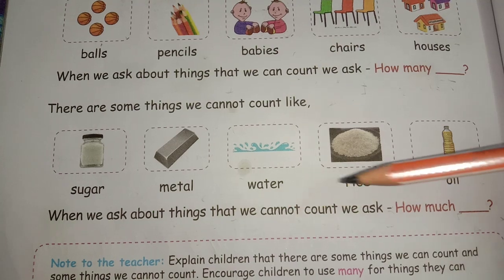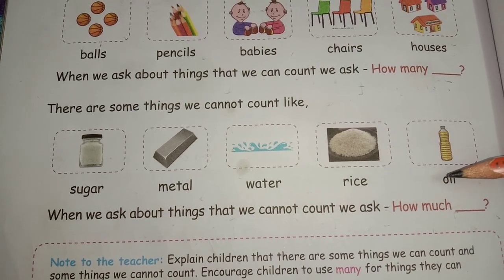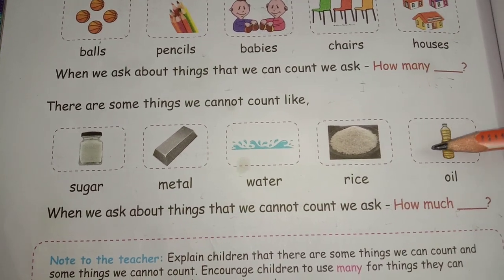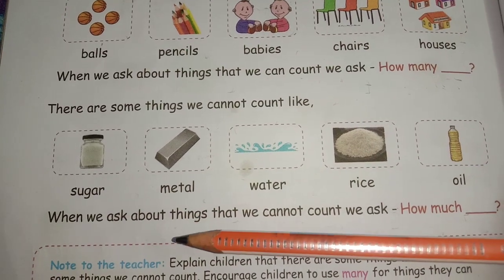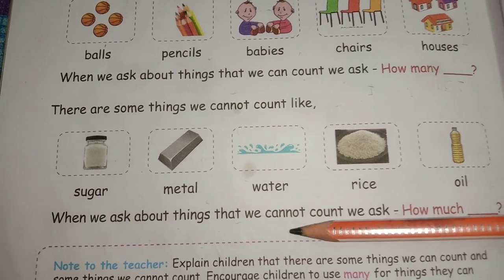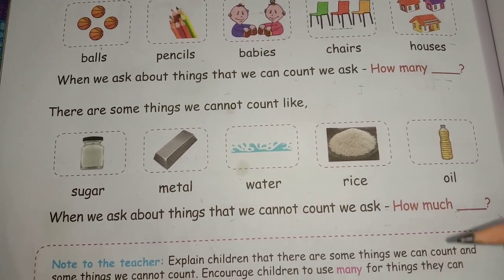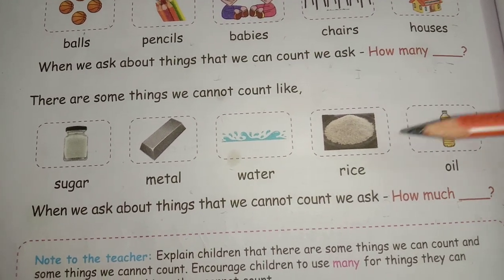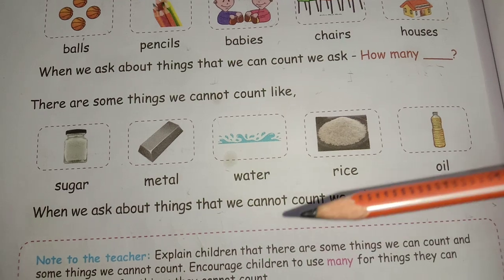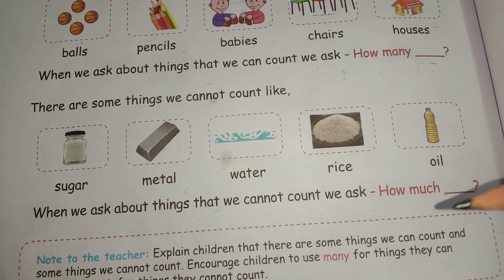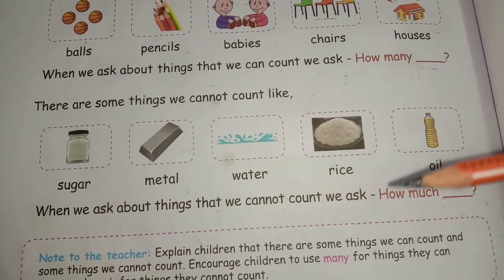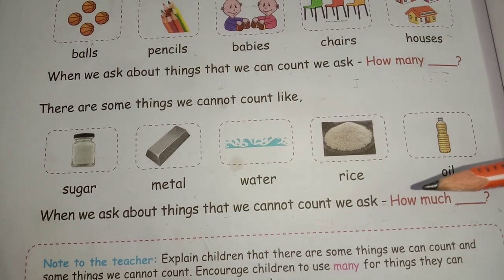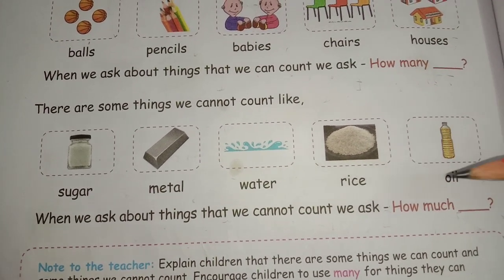These are the things which you can't count. How will you ask the question? When we ask about things that we cannot count, we ask how much. So you will ask how much quantity, how many liters, isn't it? This is how you will ask the question for uncountable things.